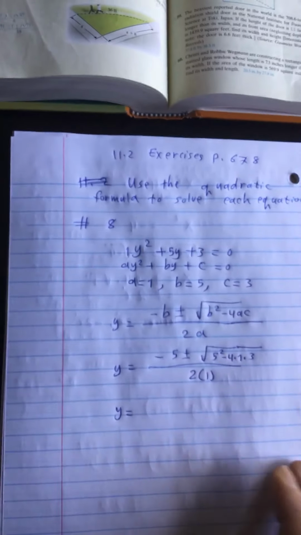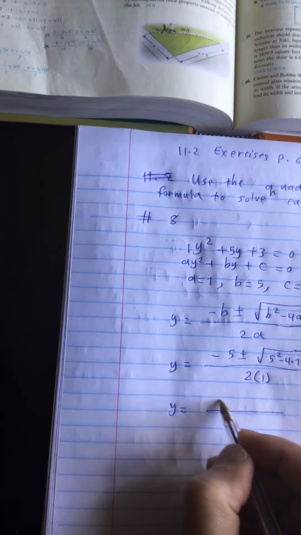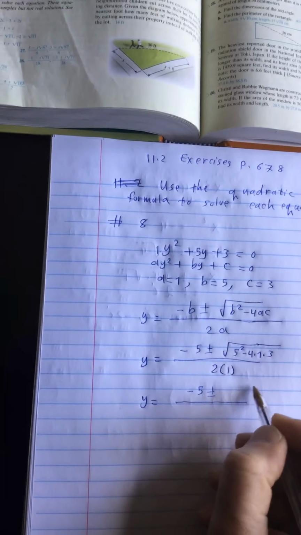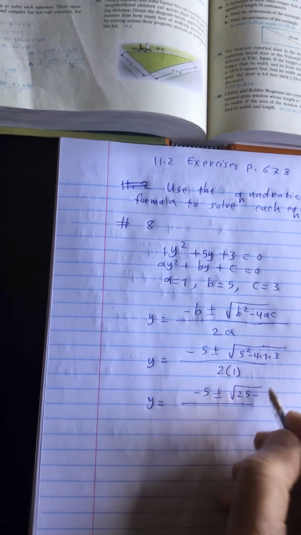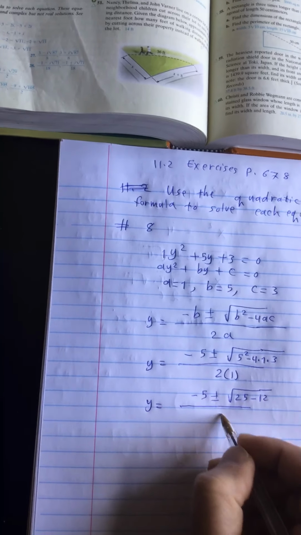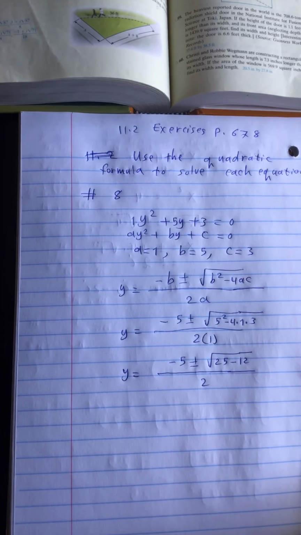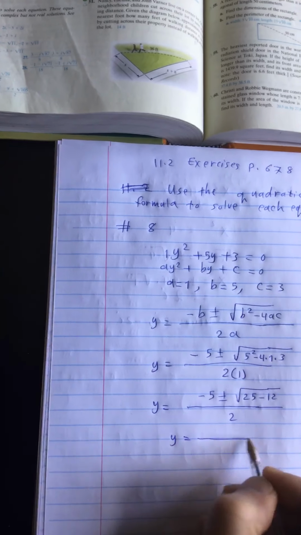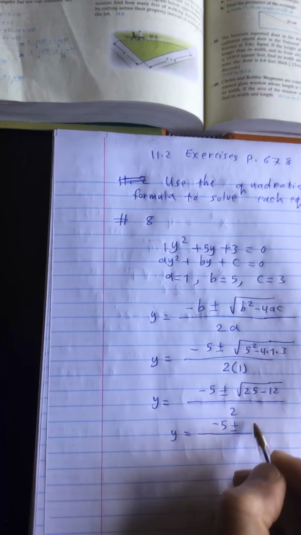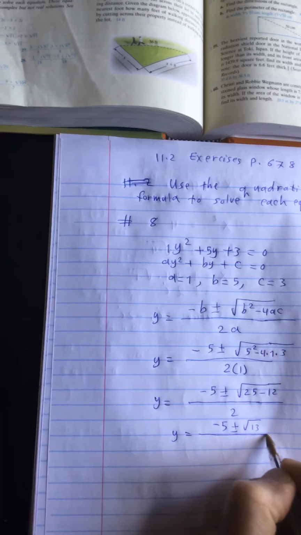So y equals negative 5 plus minus square root of 5 squared is 25, 4 times 3 is 12, divided by 2. Or y equals negative 5 plus minus square root of 25 minus 12 is 13, over 2.